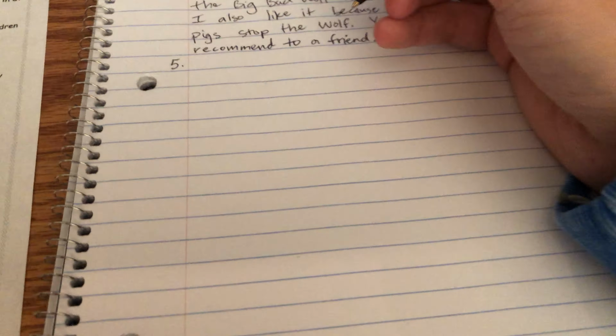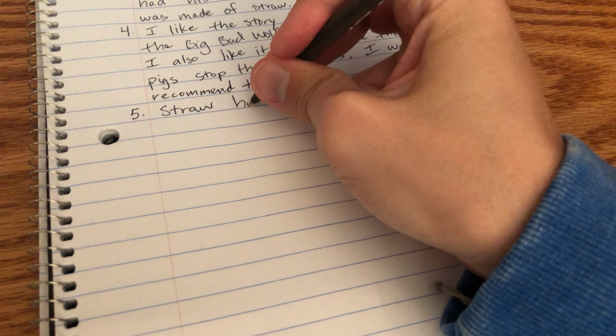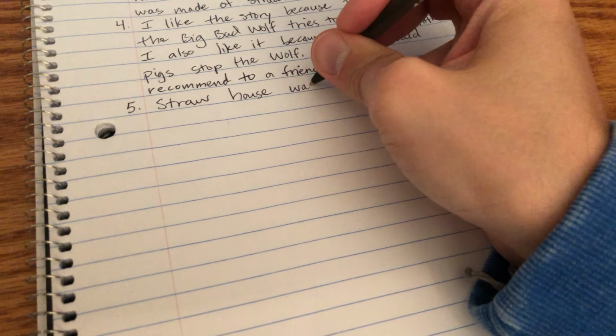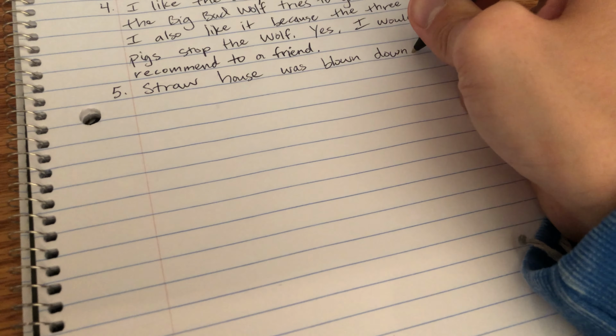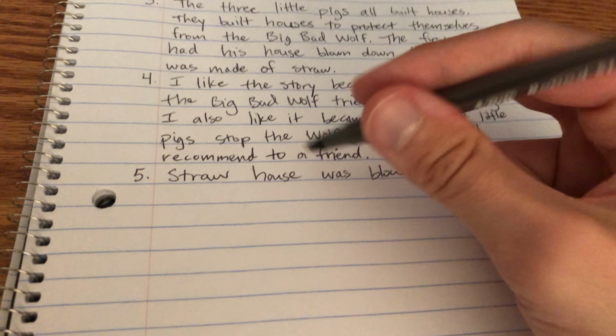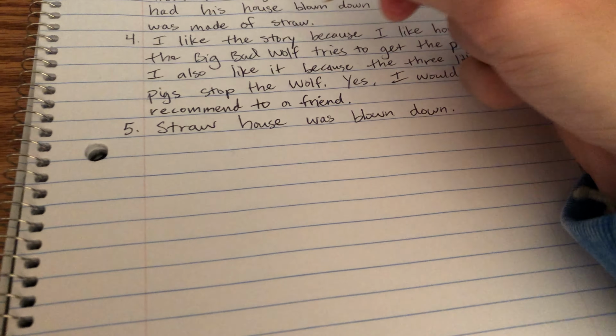So for example, for me, I'm going to write 3 nouns. I'm going to write straw house was blown down. My first one is straw or house. Another noun, I could say like the pigs.